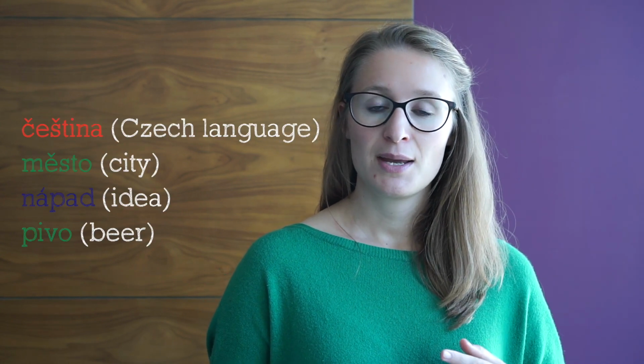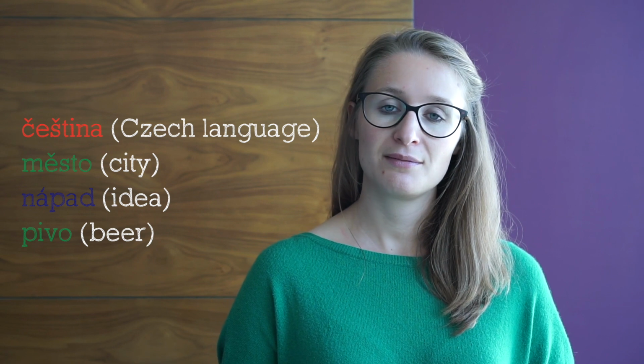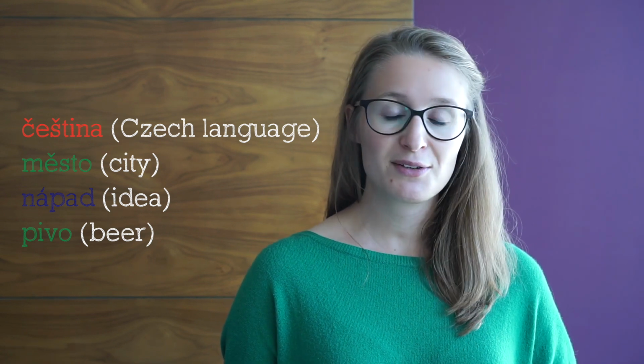However, there are plenty of other words in the real world that don't possess any specific gender or have an abstract meaning. Words like čeština, město, nápad, pivo. Are these masculine, feminine, or neuter? The bad news is that you will need to learn the gender of each of these nouns by heart. But the good news is that there are a few simple rules that will help you guess the gender, and with a bit of practice you will be able to determine the gender of all Czech nouns pretty easily. I made another video on this topic where I explain all the rules in detail, so be sure to check it out.